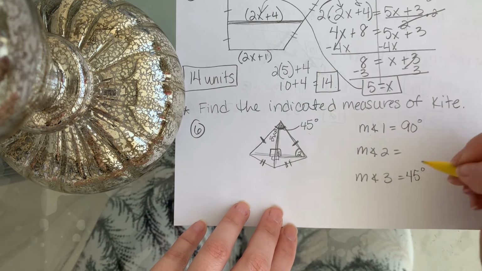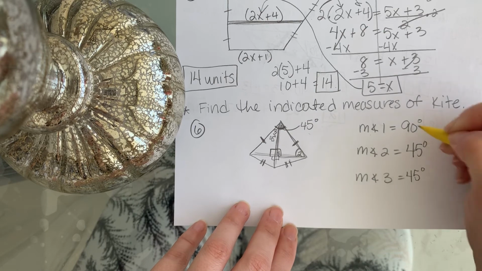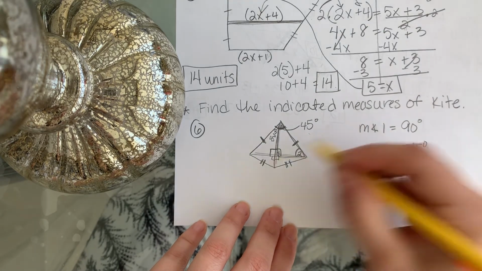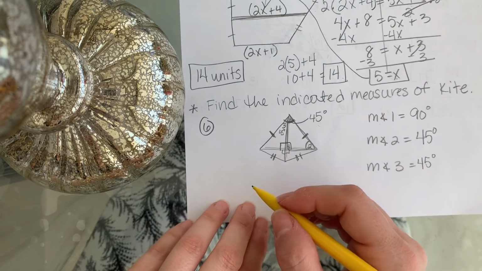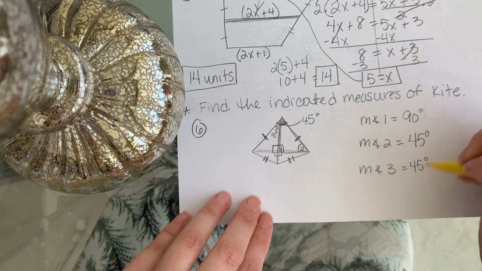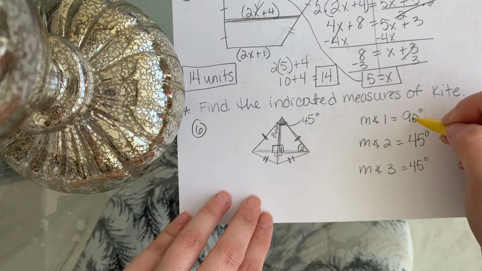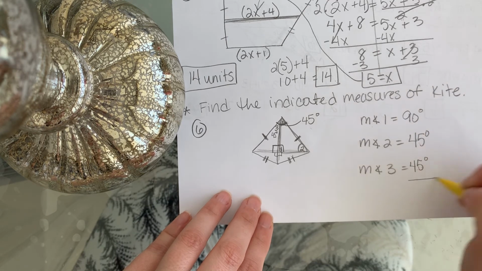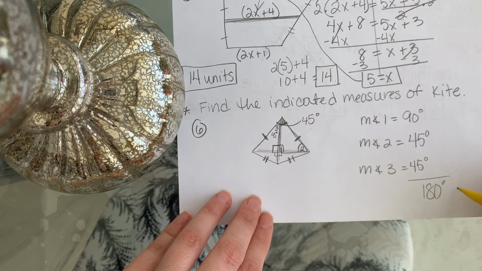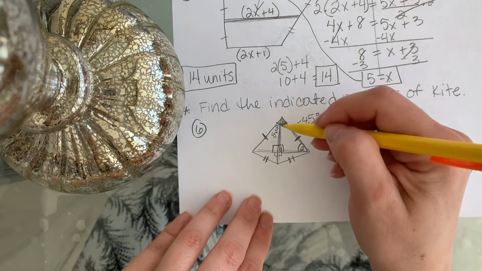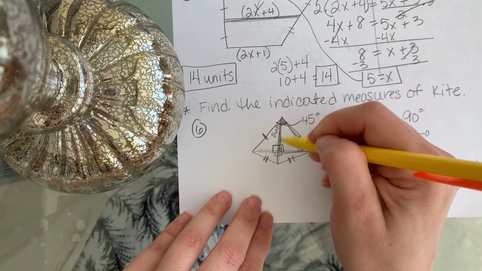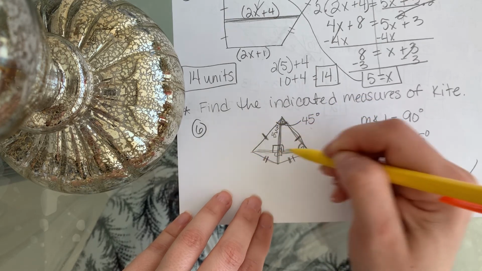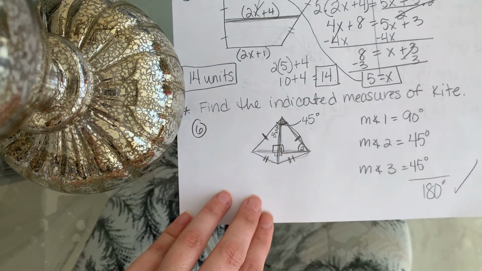This is a 45, 45, 90 degree triangle. But let's just see how that would look. If you were to add all this up, 90, 45, and 45, does it equal 180? It sure does. So this piece is a triangle, this piece is a triangle, this piece is a triangle, and so is this. And now you found all 3 measures.